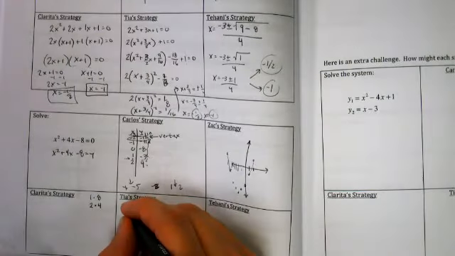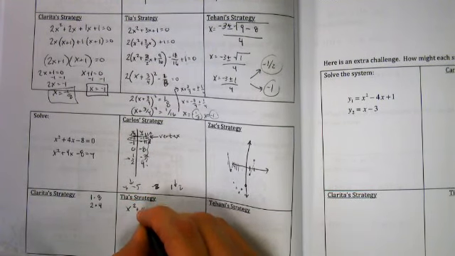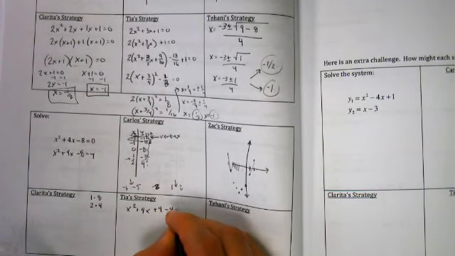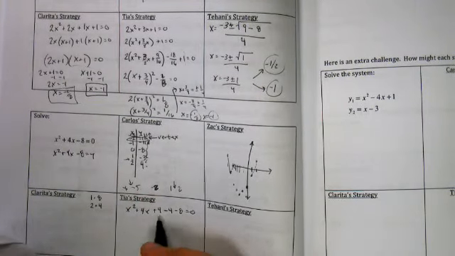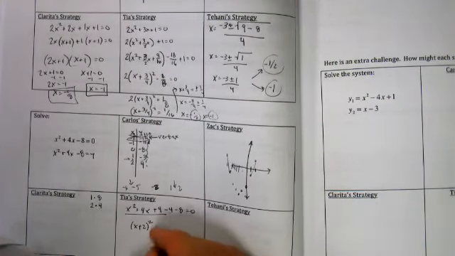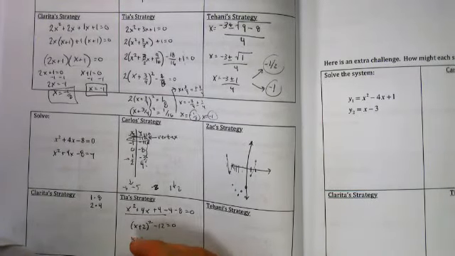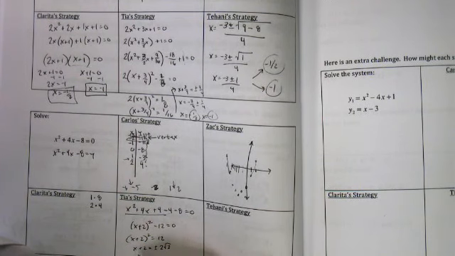Tia would just complete the square. Right, so x squared plus 4x, that means we need a 4 over here. So we're going to subtract 4 and subtract 8. Then this becomes x plus 2 squared. -4 minus 8 becomes -12. You can add 12 to both sides. Square root both sides, plus or minus. The square root of 12 would be 2 root 3. And then subtract 2 from both sides.